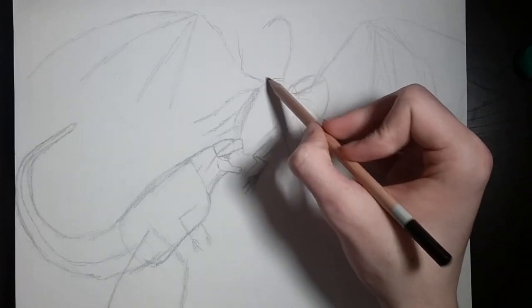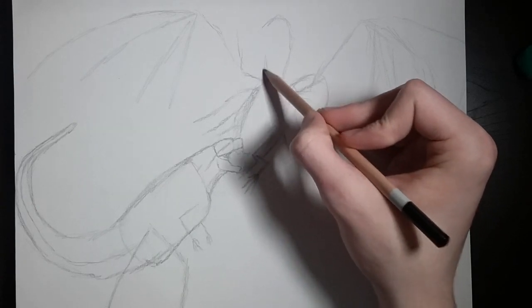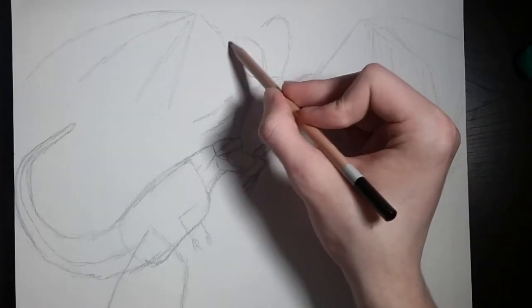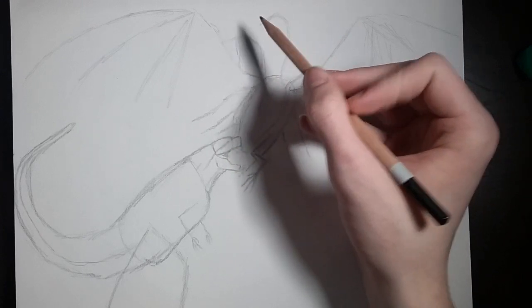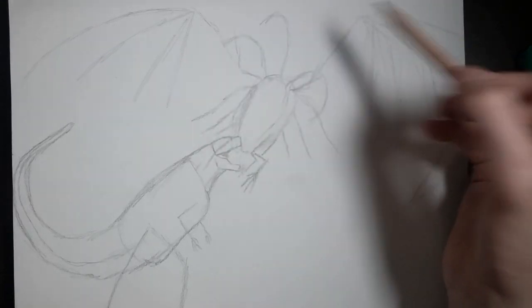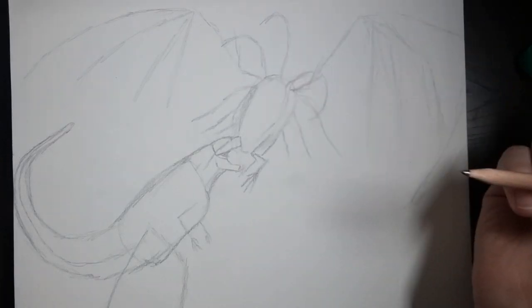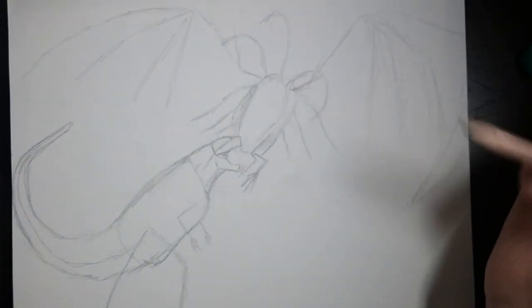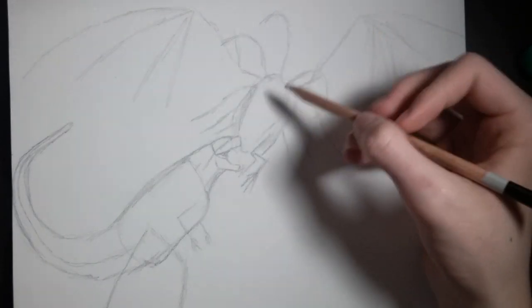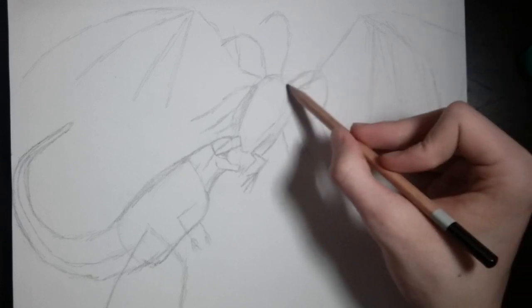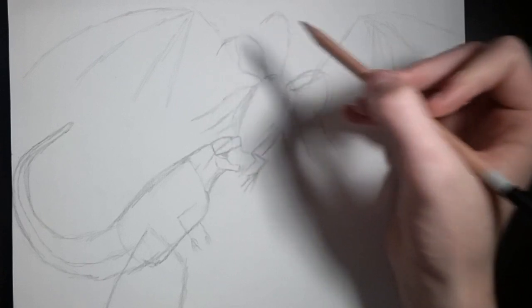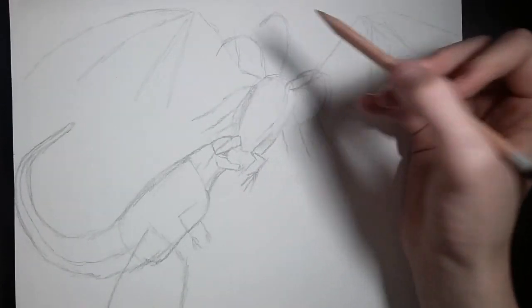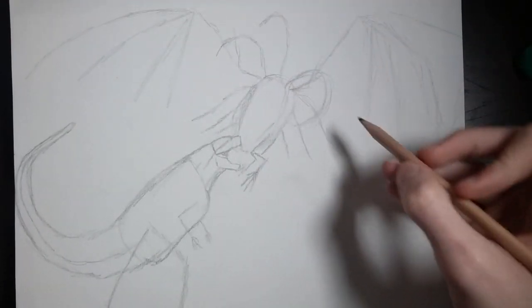Then you have the left head, or right head from Ghidorah's perspective, like that. Alright, so that's pretty much it. Might make the necks a bit longer. Like that. And then we're going to have the heads.